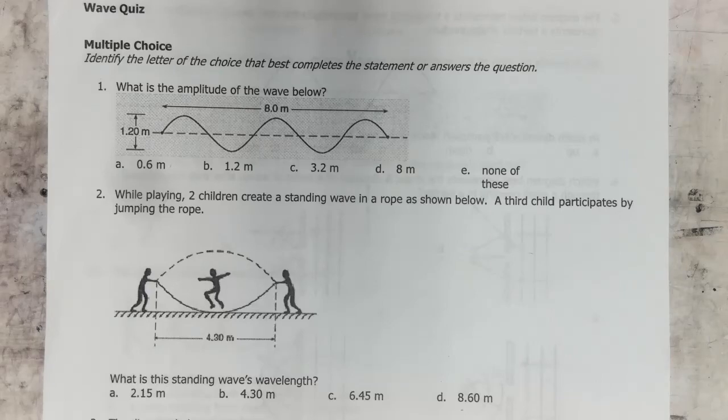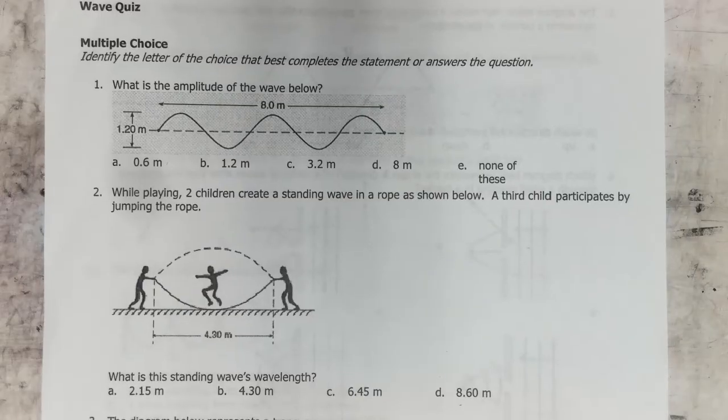This is Form A of the K quiz on waves. So if you are following along, you are looking for this diagram. It is number 1 on Form A. If you do not have Form A, you're going to need to find that picture so that you can follow along with me. It says, what is the amplitude of the wave below?